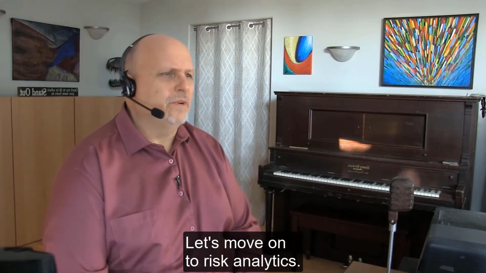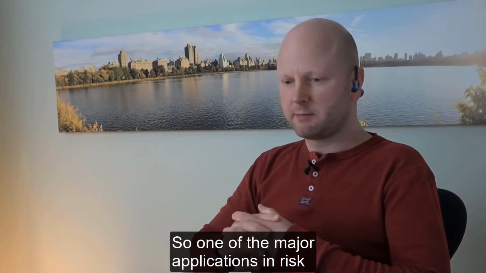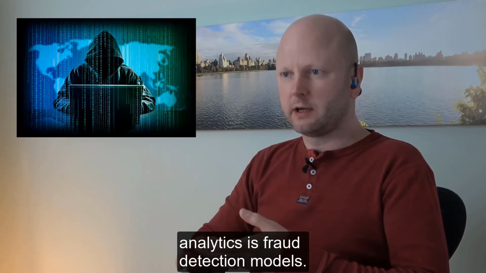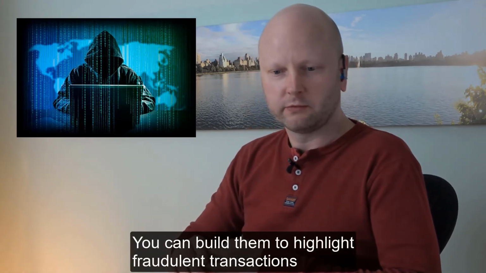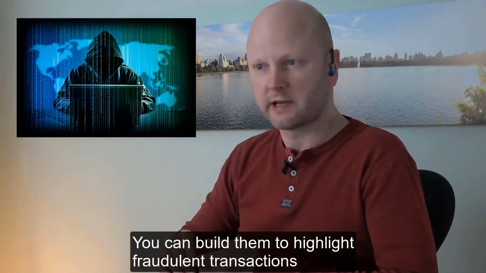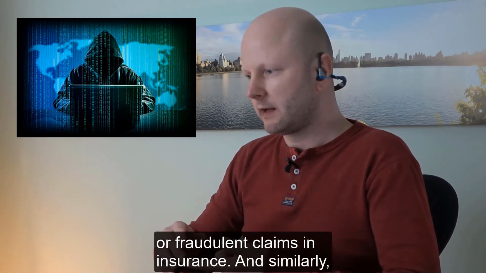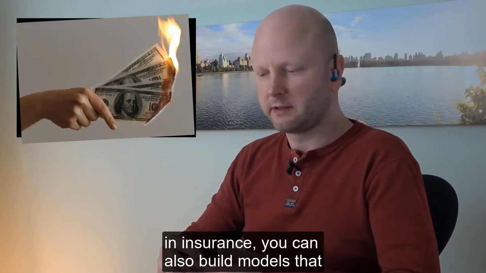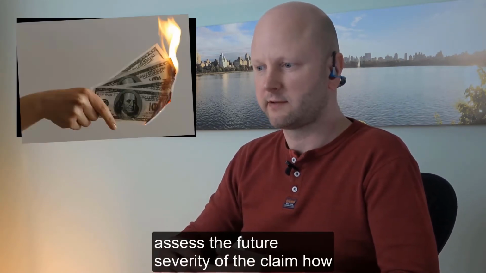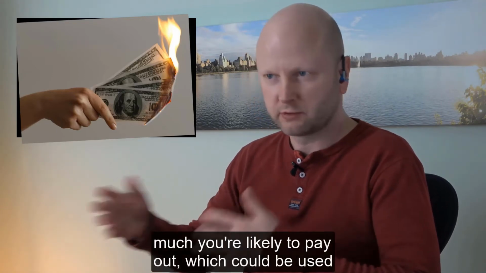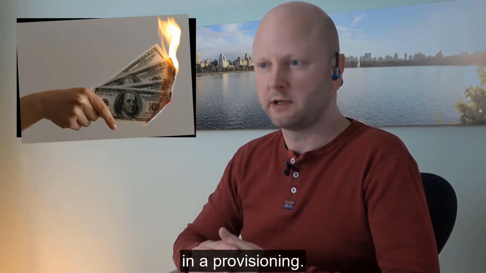Let's move on to risk analytics. So one of the major applications in risk analytics is fraud detection models. And you can build them to highlight fraudulent transactions or fraudulent claims in insurance. And similarly, in insurance, you can also build models that assess the future severity of the claim, how much you're likely to pay out, which could be used in provisioning.